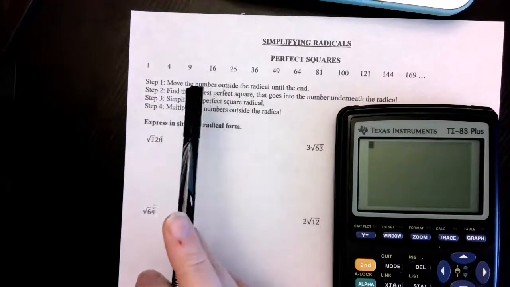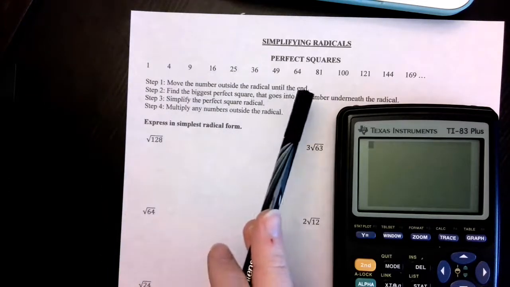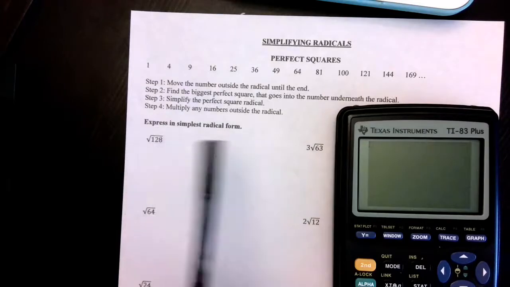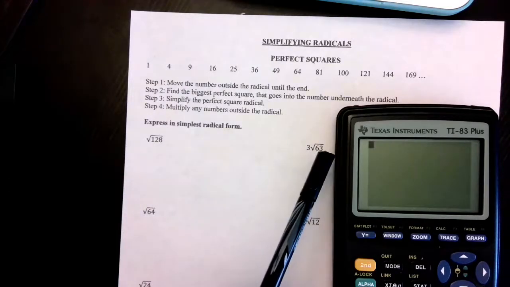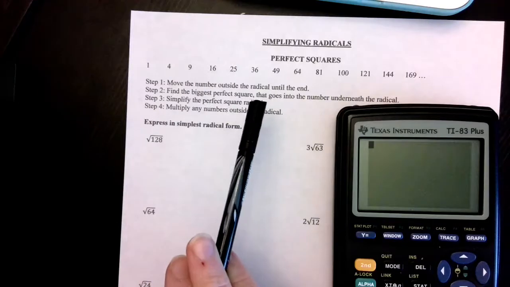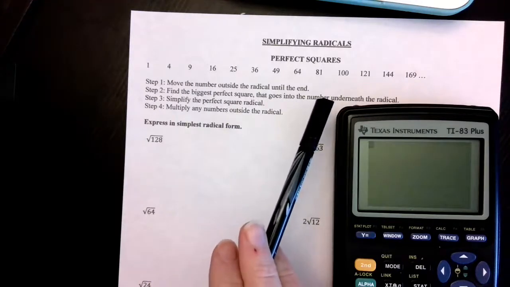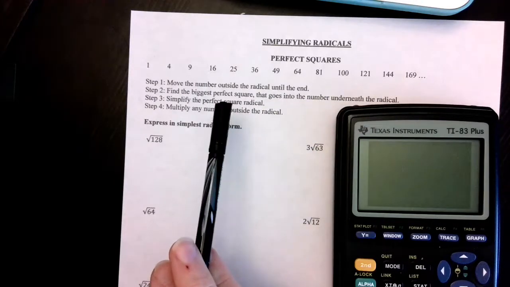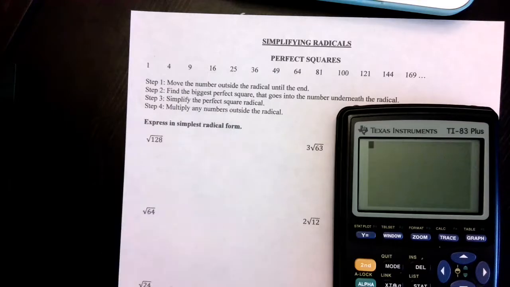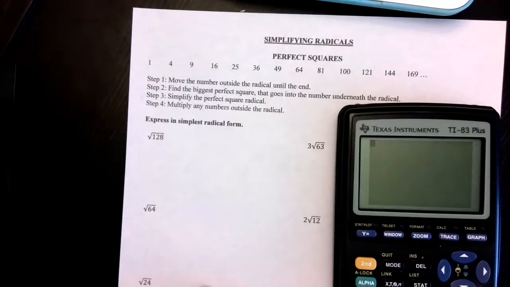So the steps are you move the number outside the radical until the end. The first one there isn't a number outside, but the second one there is, and I'm going to show you how to do that. You find the biggest perfect square that goes into the number underneath the radical, simplify the perfect square radical, and then multiply any numbers outside. Sounds like a lot, but I'm just going to show you.